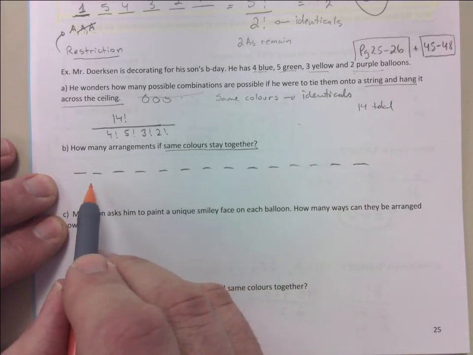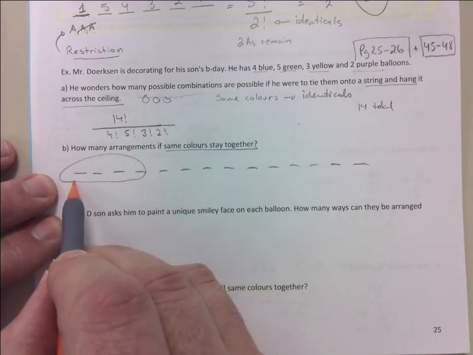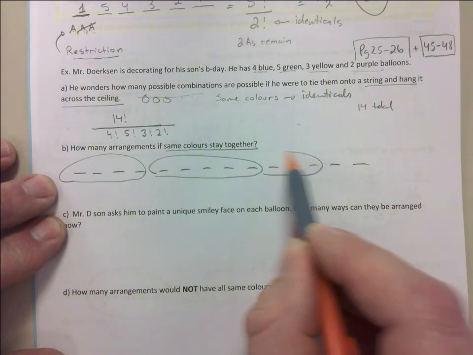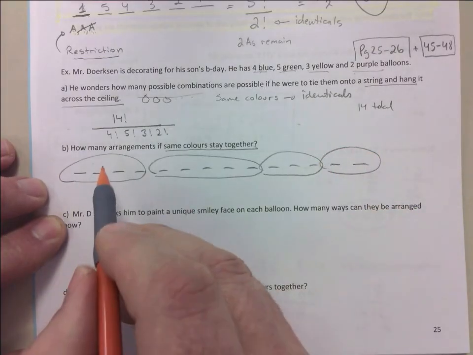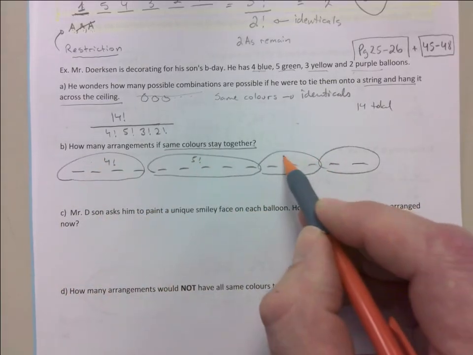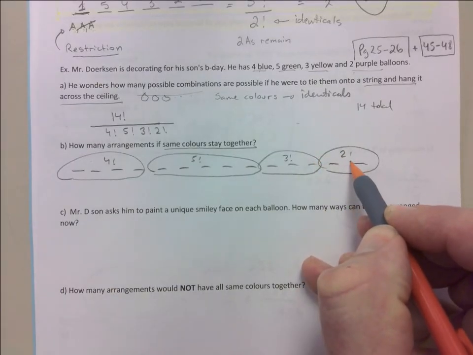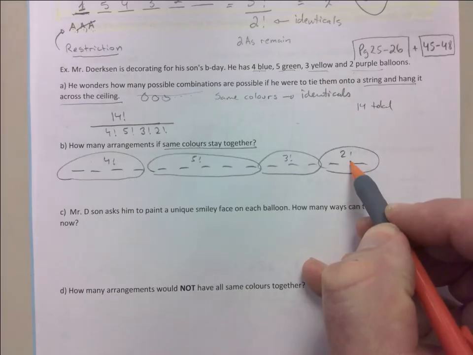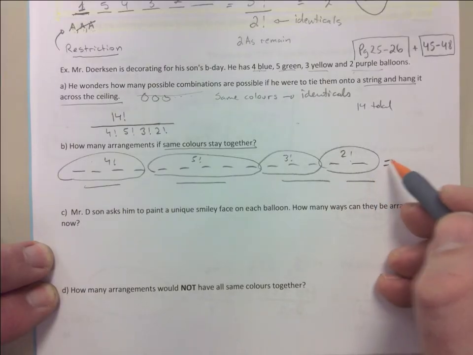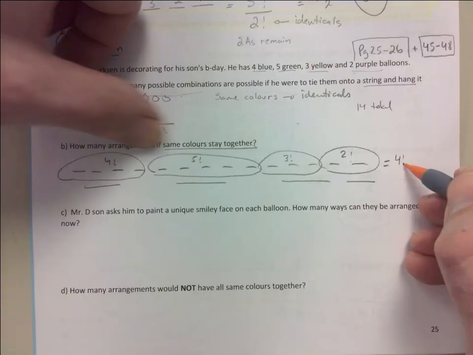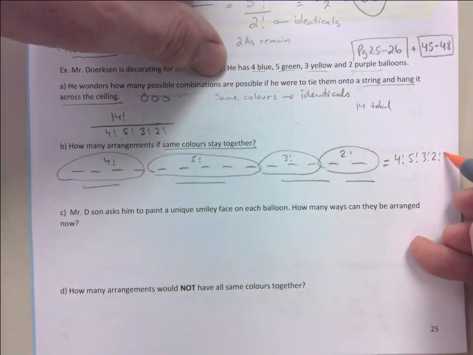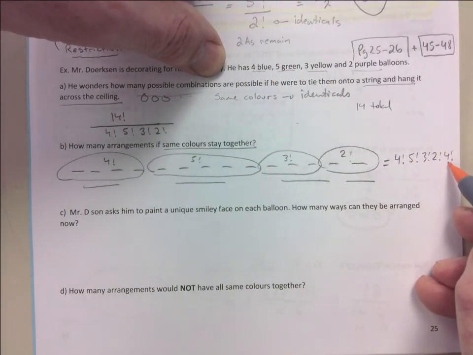Okay, 4 blue ones, 5 green ones, they stay together. 3 yellows, 2 purples. So what will we do within those groups? 4 factorial, 5 factorial, 3 factorial, 2 factorial, correct? Zoom in. Now you've got to zoom out. 1, 2, 3, 4. So let's do this: 4 factorial, 5 factorial, 3 factorial, 2 factorial, and this is 4 factorial, right? This is zoom out right here.